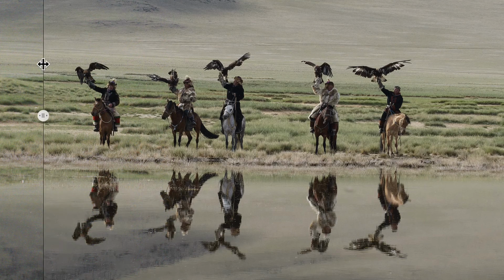Now you're ready to process your RAW files and discover the batch processing features in PureRAW 4.